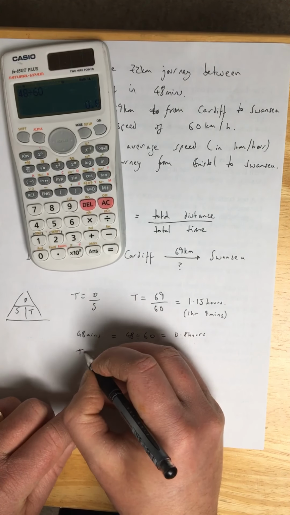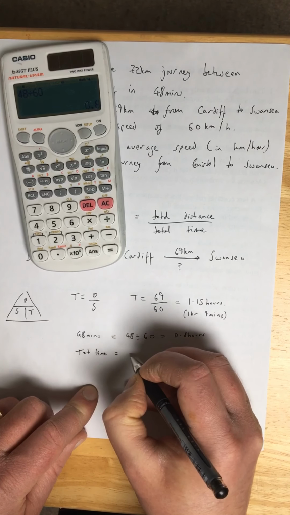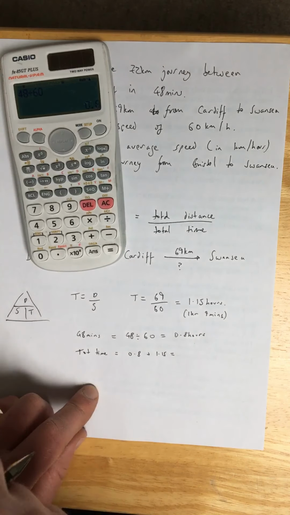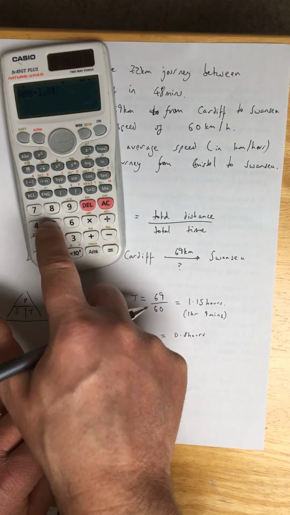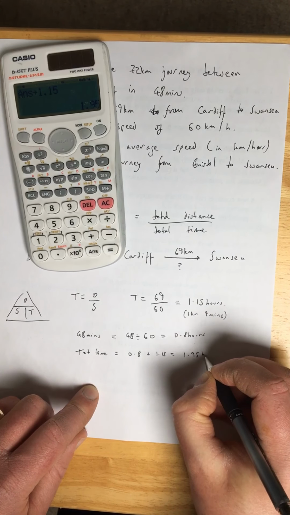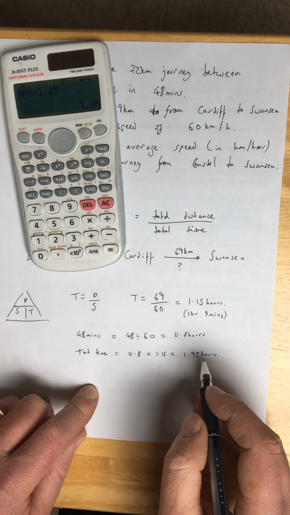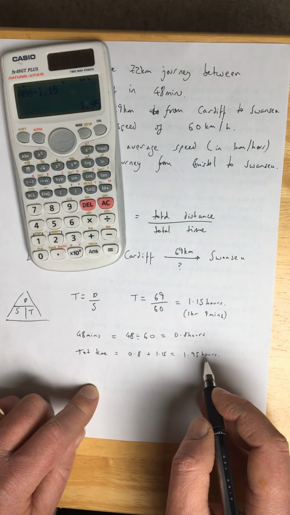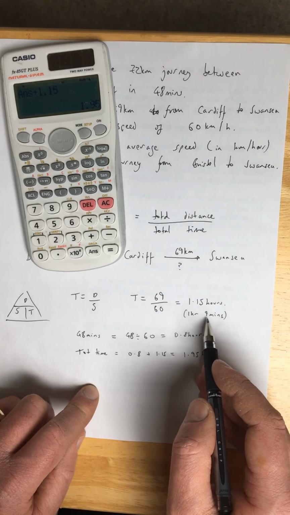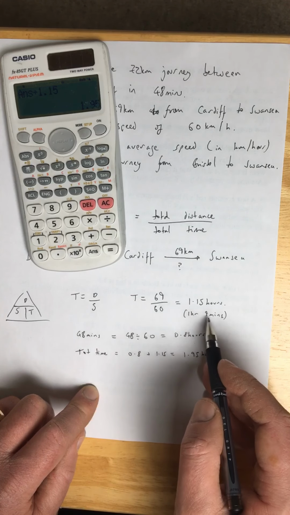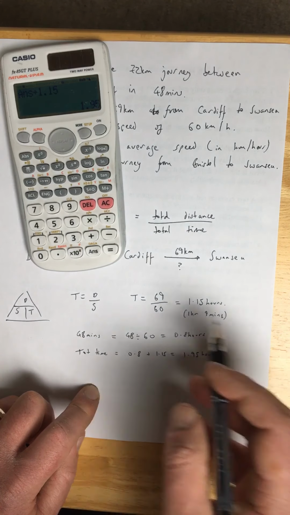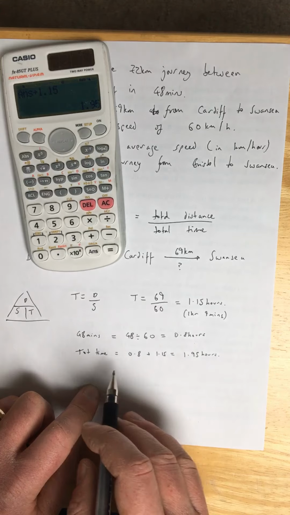So total time is equal to 0.8 plus 1.15. So that gives us 1.95 hours. So that's the total time taken. I guess we could have done that by also adding together these two. So that's 1 hour and 57 minutes, and then changing the 57 minutes to a decimal, which is 0.95 hours. But so yeah, there's a couple of ways you could go about that.